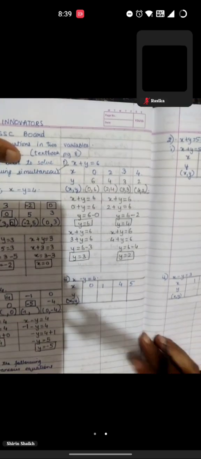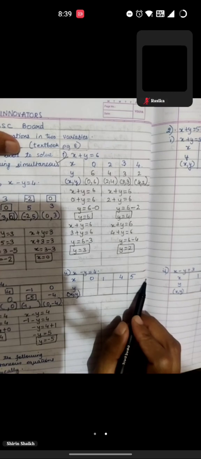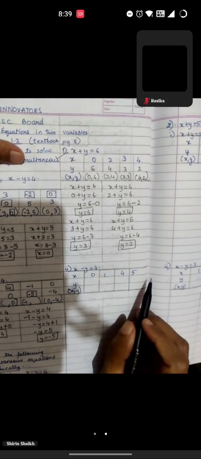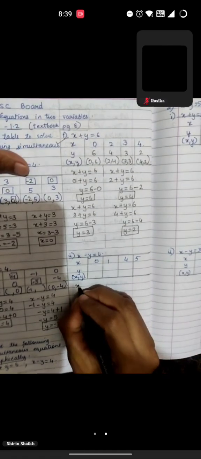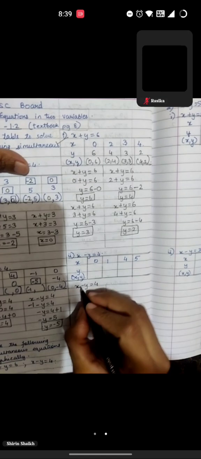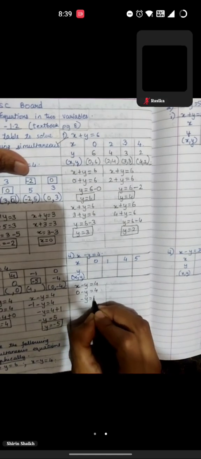Now the same thing I have to do with the second equation. So for the second equation also I have made the box ready. Okay, you can try solving with me. Again I'm taking the second equation and putting the value for x as 0 and finding the value for y.